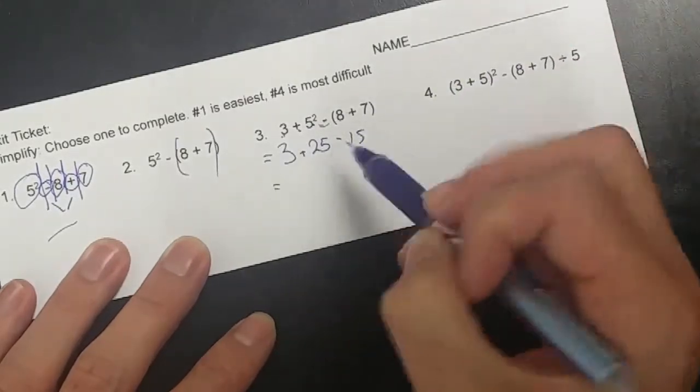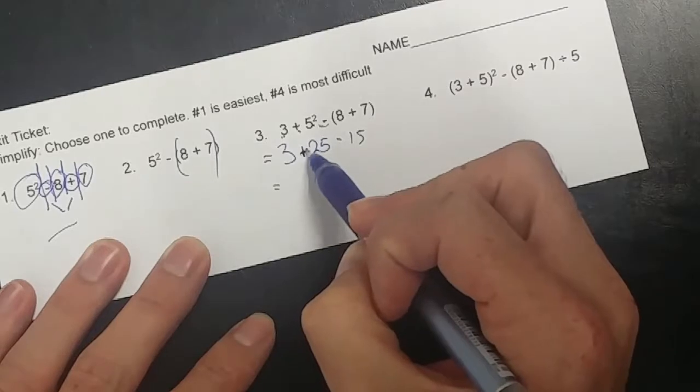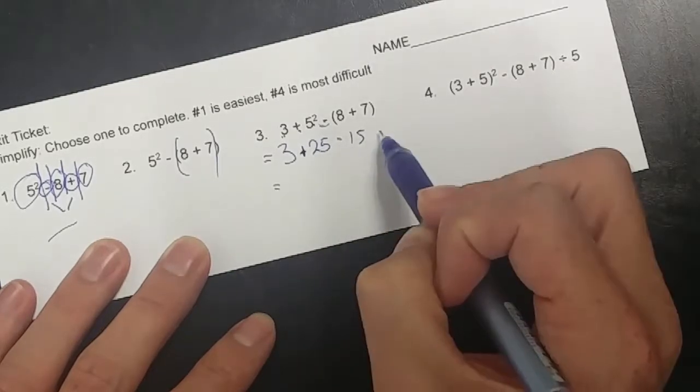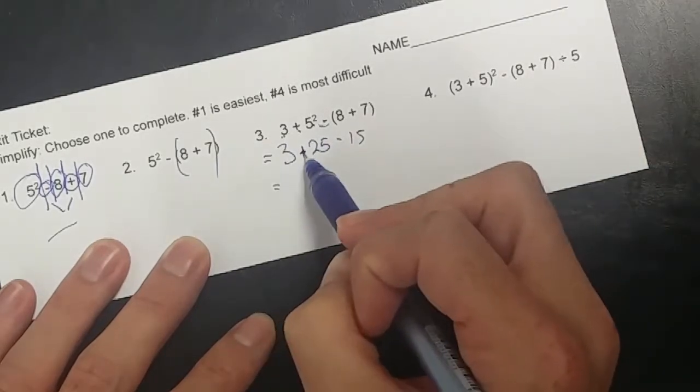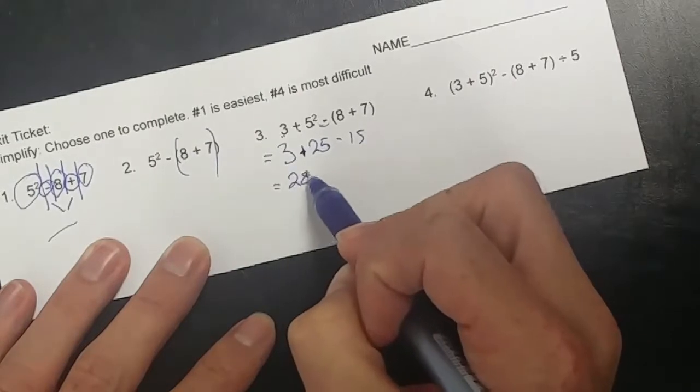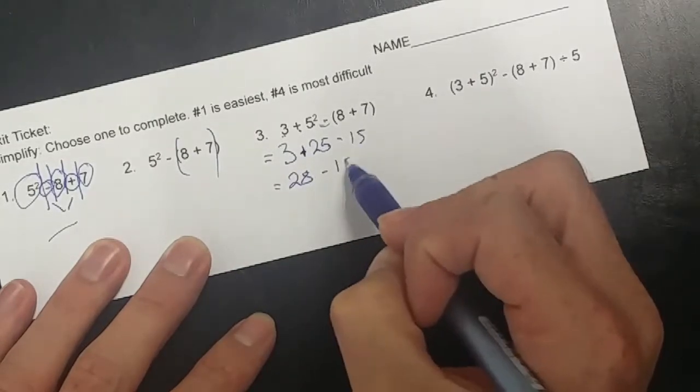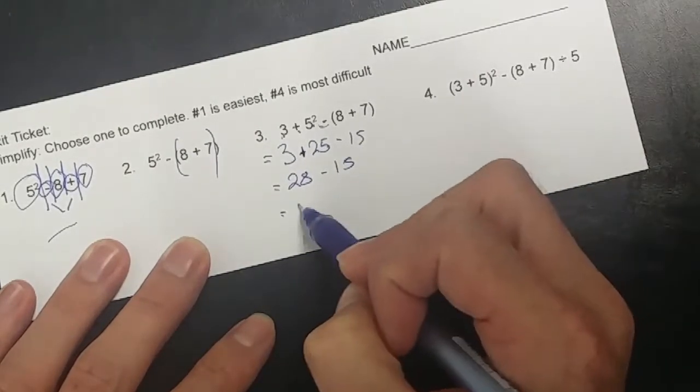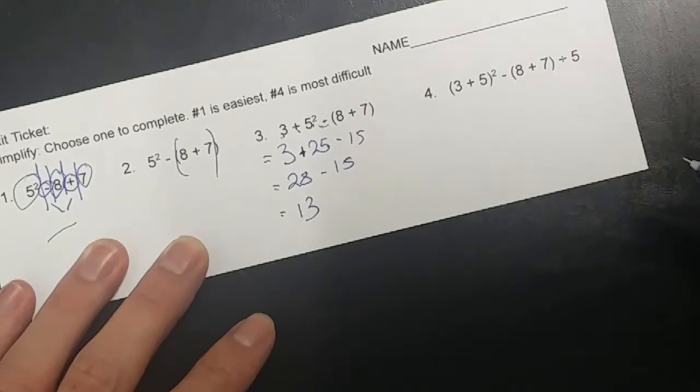I can start to put these together. I have these two sections here. I have a plus and a minus. So I have 3 plus 25, that's a total of 28, and then I'm going to take away 15. I'm going to have a result of 13 there.